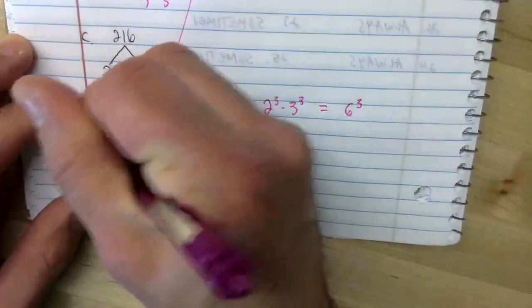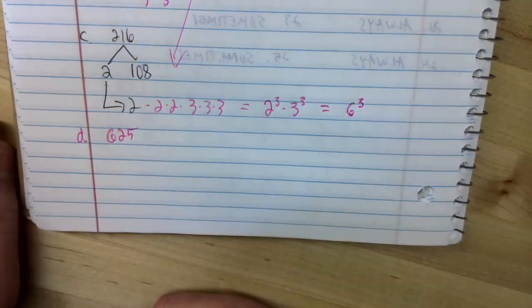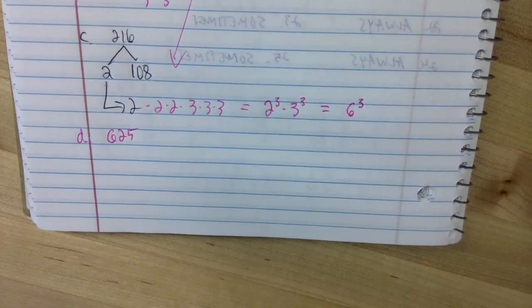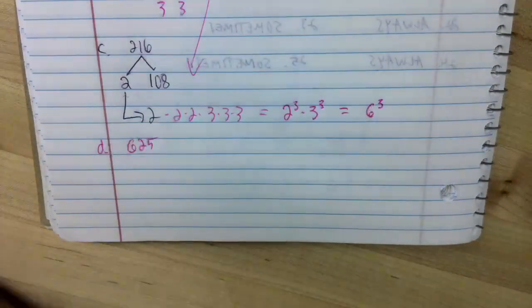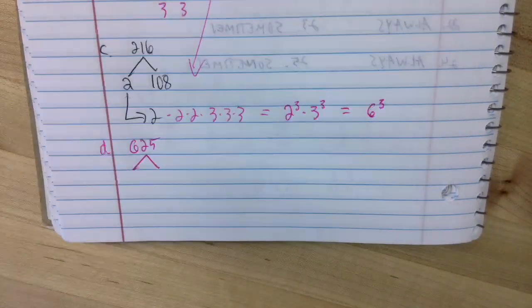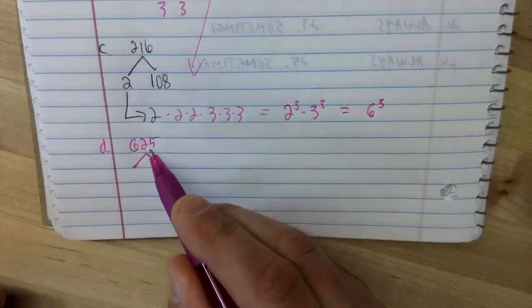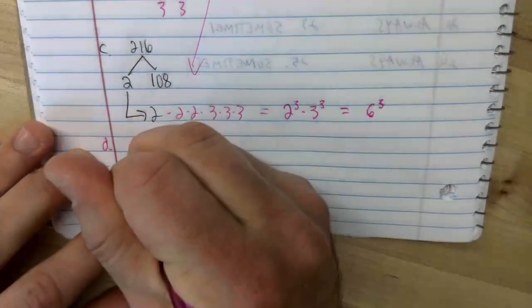Last problem is 625. All right. Can we start with 2 on this one? No, because it's odd. Okay. What can we start with? 5. Now, do you think it was coincidence that, I don't know, 3 or 4 months ago we did multiplication rules or facts? Actually it's divisibility. How do you know when a number is divisible by 5? It ends in 5 or 0. It ends in 5. Check. So, 5 and something.